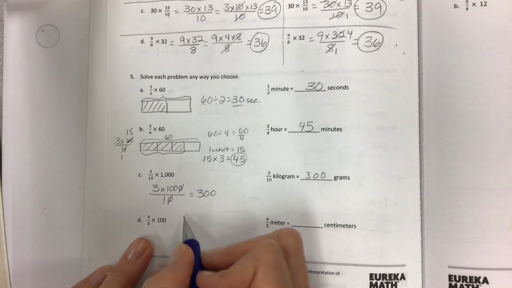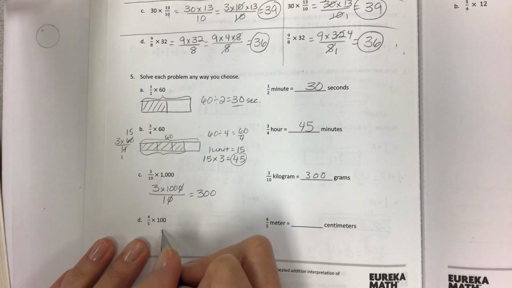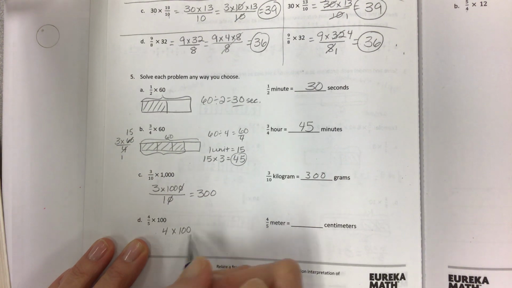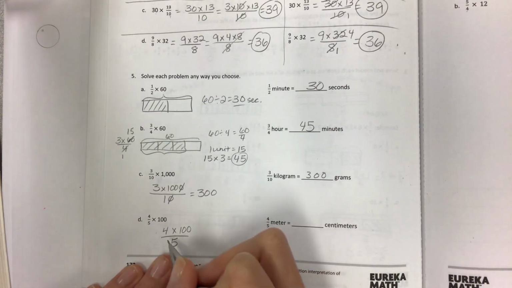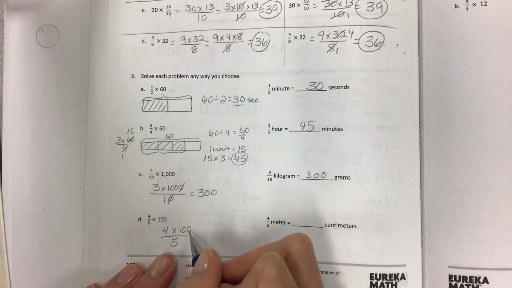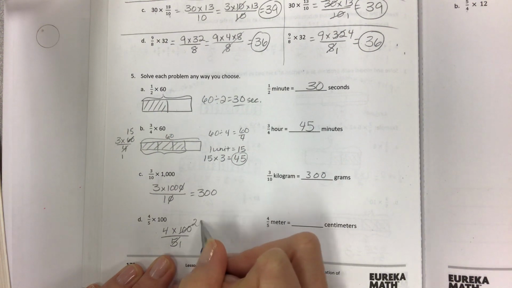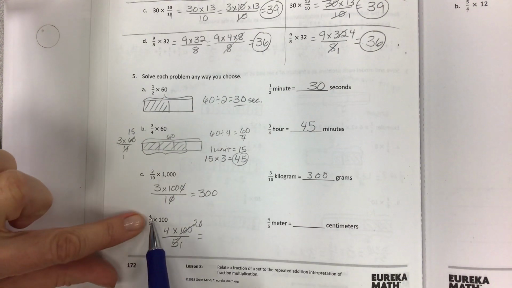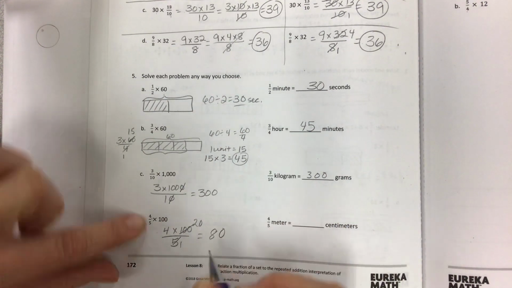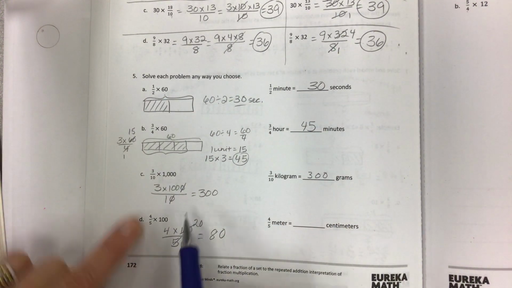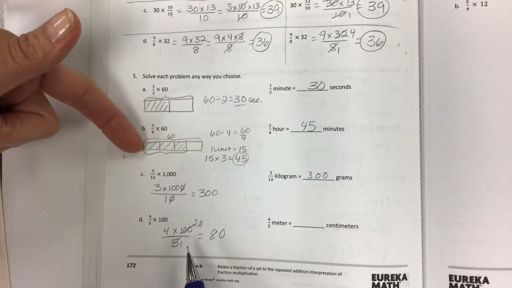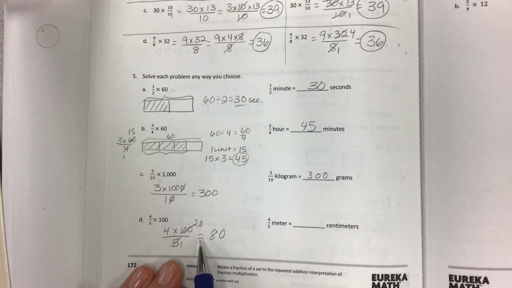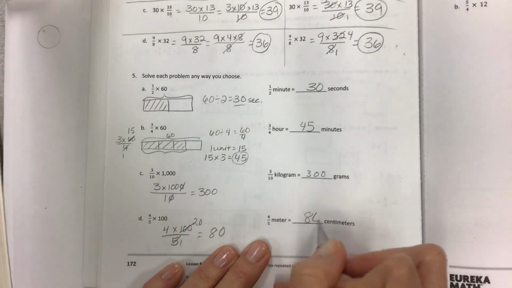And finally, 4/5 of 100. 4 times 100 over 5. And you can't divide 4 by 5, but you can divide 100 by 5 and get 20. And then when you do it this way, you're getting the answer right away, so you don't have to do that second step like I was showing you up here. Okay, so it's kind of nice to do it this way and to kind of move on.